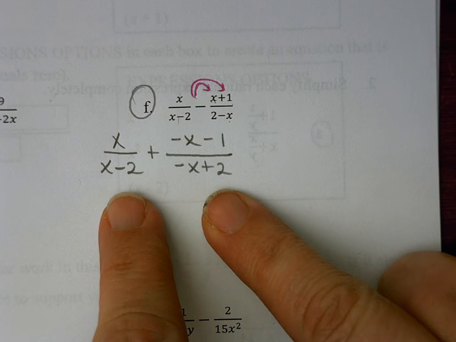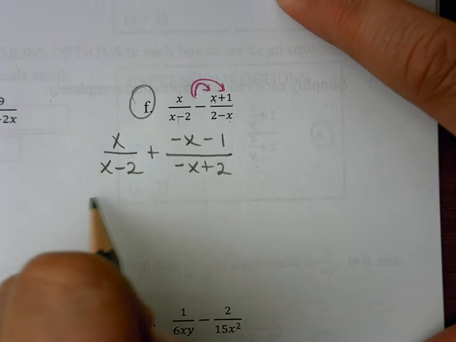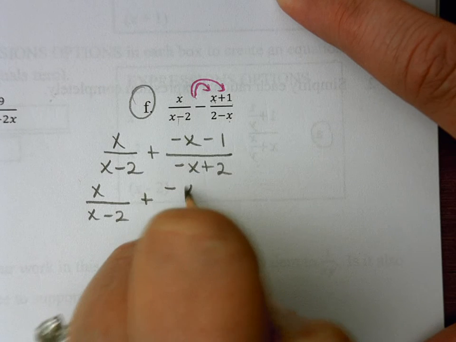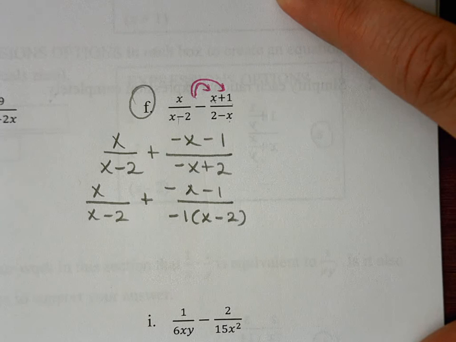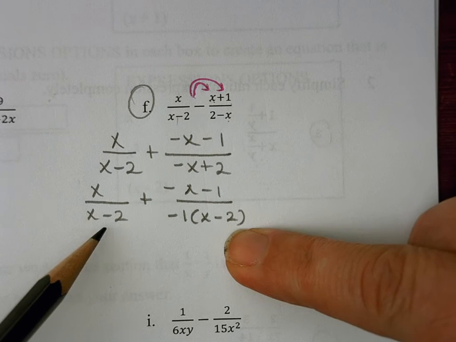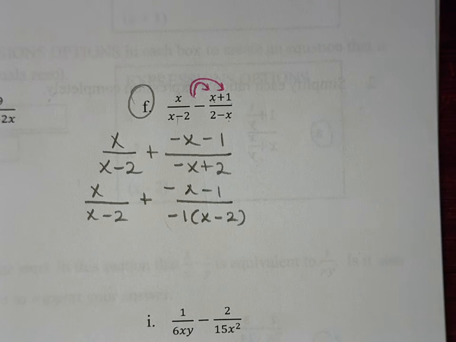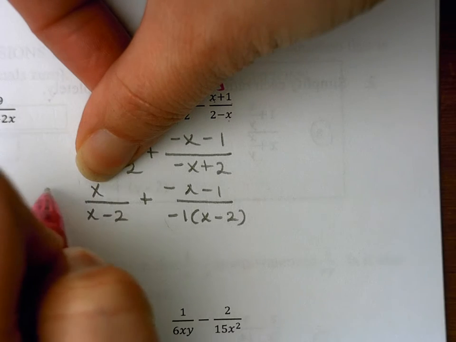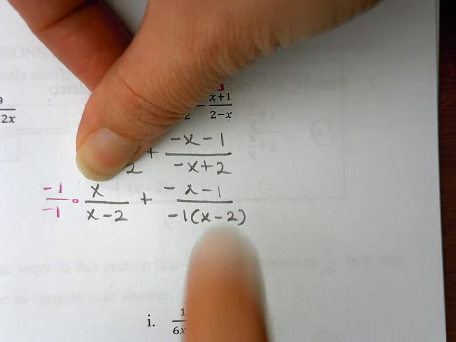So these denominators are not the same, so I want to go ahead and factor the negative out of here, and then get a common denominator. So if I want to get a common denominator, they both have an x minus 2, but that has a negative 1. And so I have a lot of different choices I can do with that, but I'm going to stick with just getting a common denominator. And so for this fraction right here, I want to multiply by negative 1 over negative 1. And then that way they'll both have negative 1 and x minus 2 in the denominator.